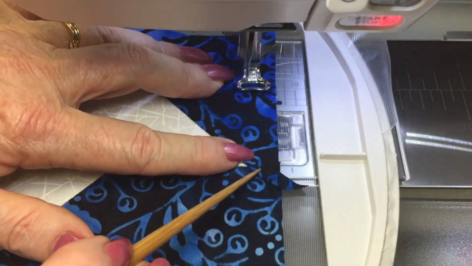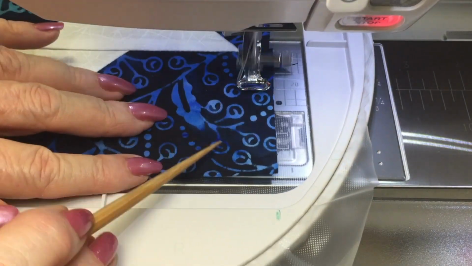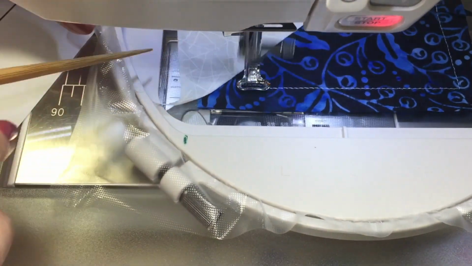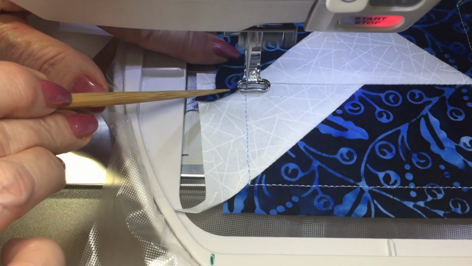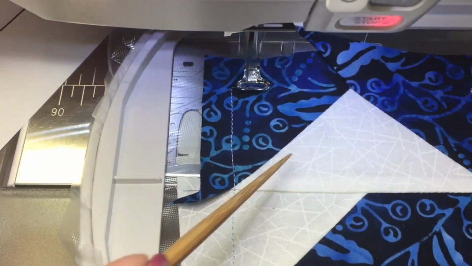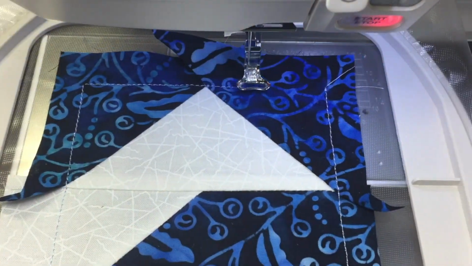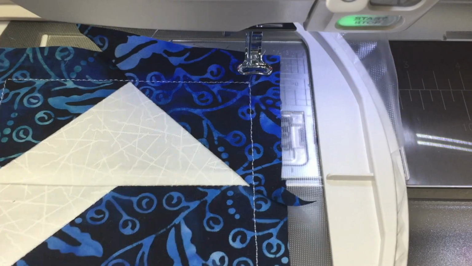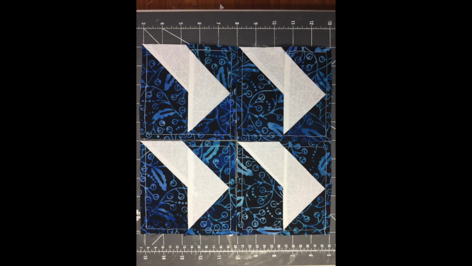Stitch the last color with either the same thread or water-soluble, your choice. Remove the stabilizer, trim, and press. You've now completed all the blocks for the mystery quilt.